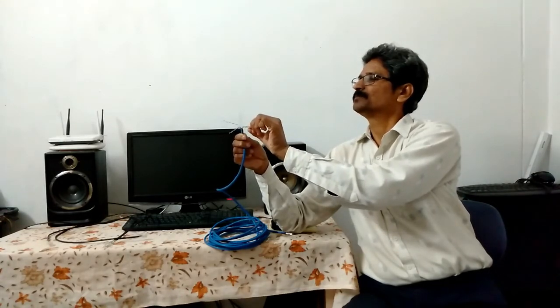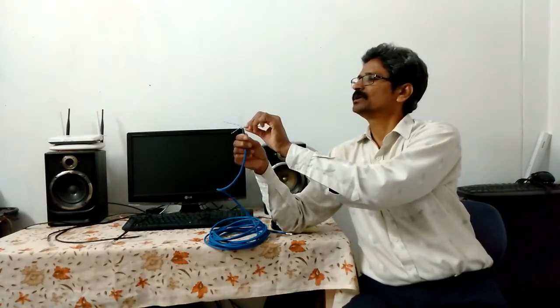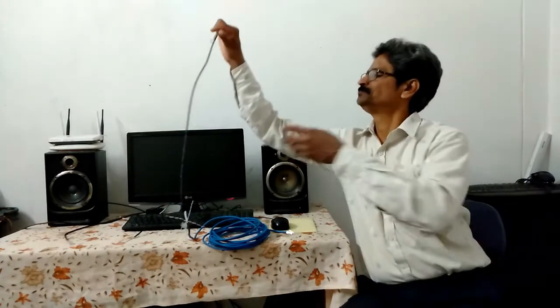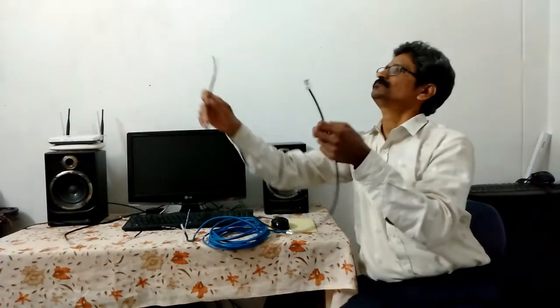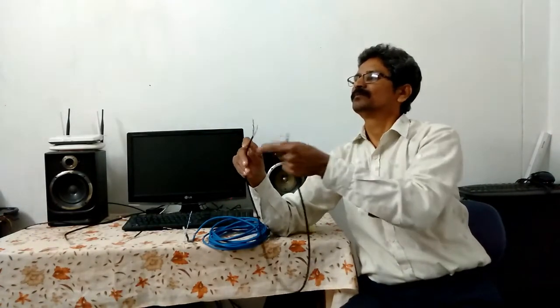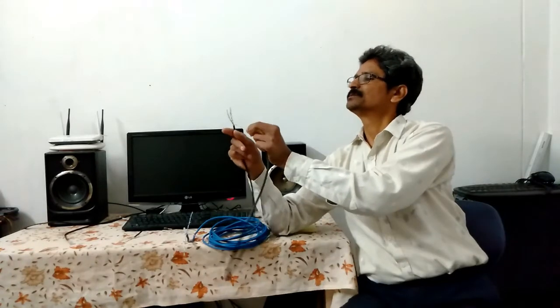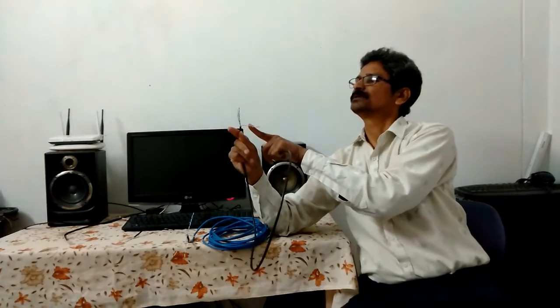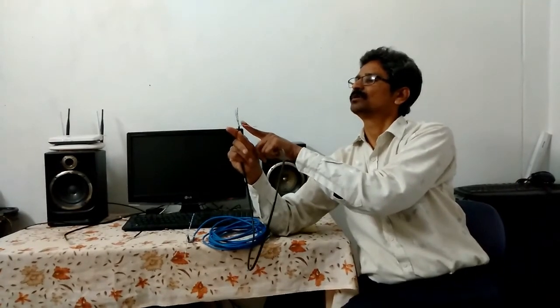Twisting pair distance is very short in Cat6. In the Cat5e cable, the twisting distance is long.